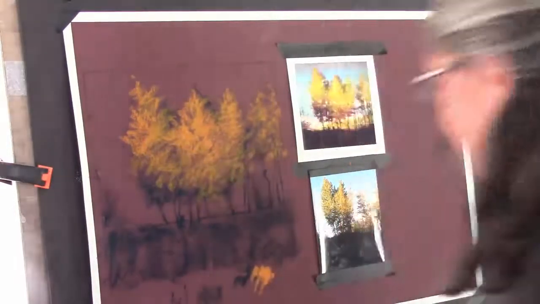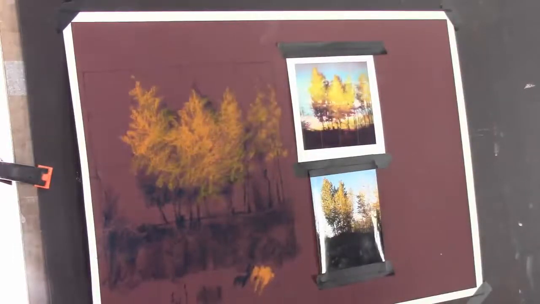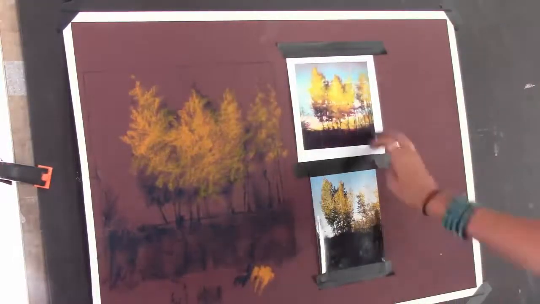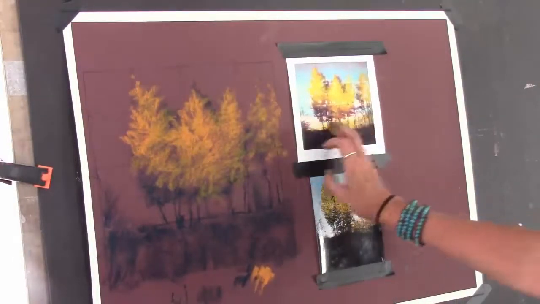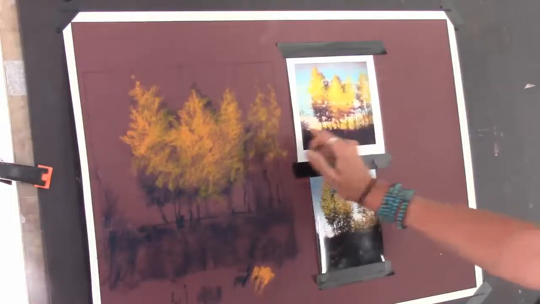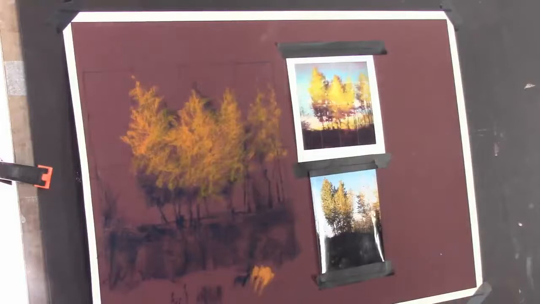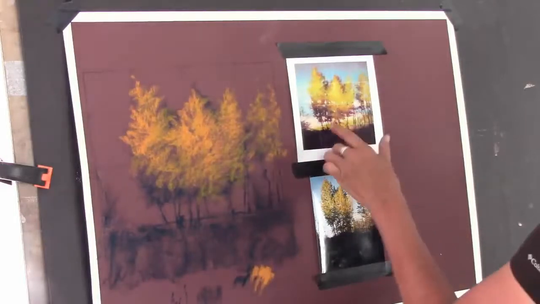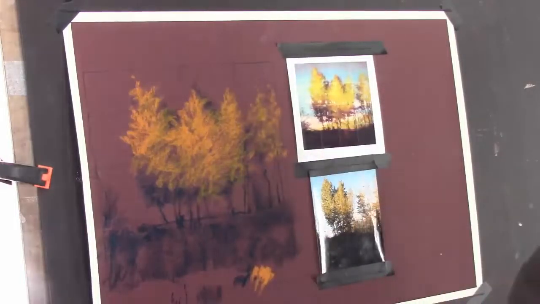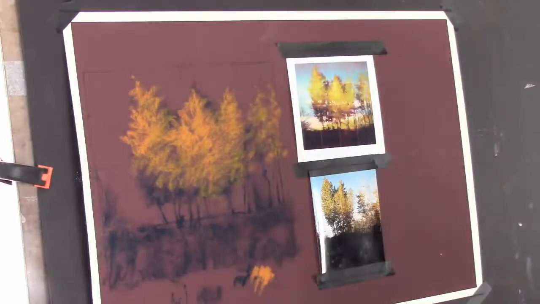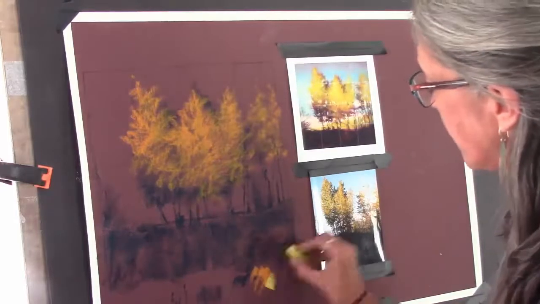Okay, there we go. So now the next thing that I'm thinking about is I have this sort of distant hillside that's kind of this greenish yellow back here. And I want to get that in, that's important to me. So I'm gonna pick something that's different than my gold.